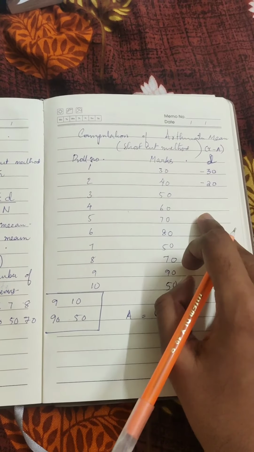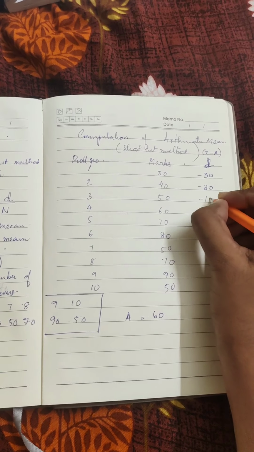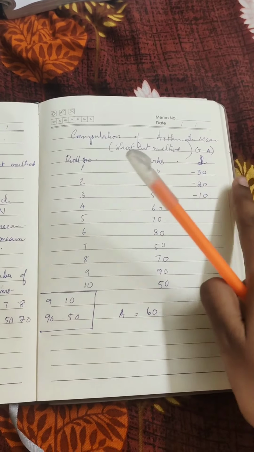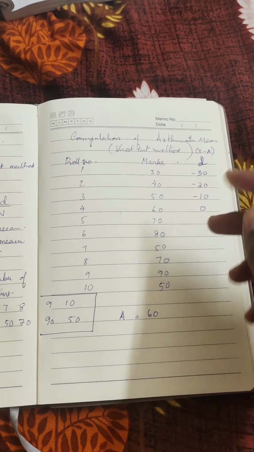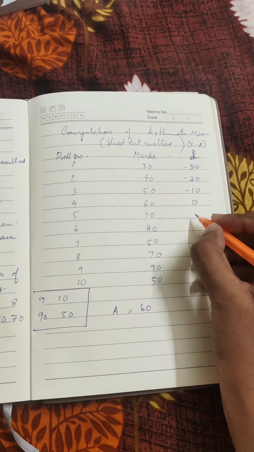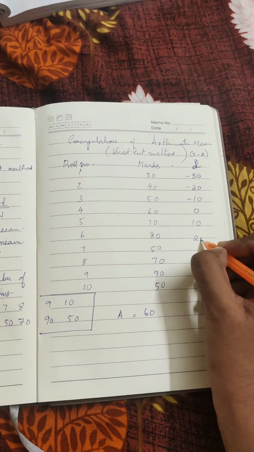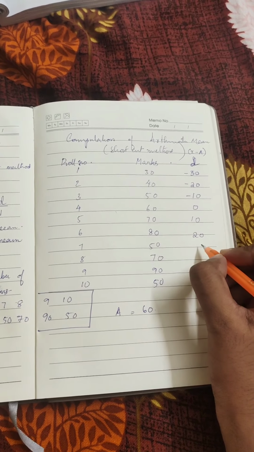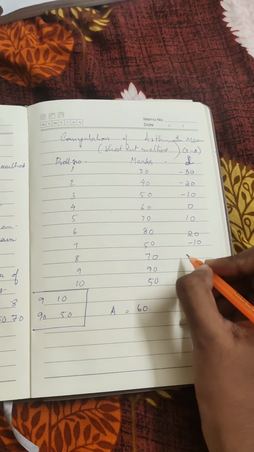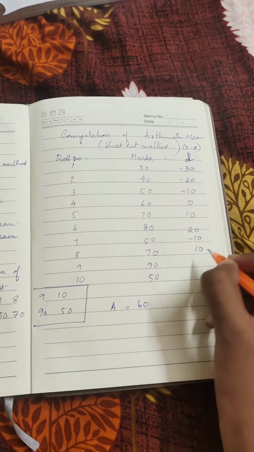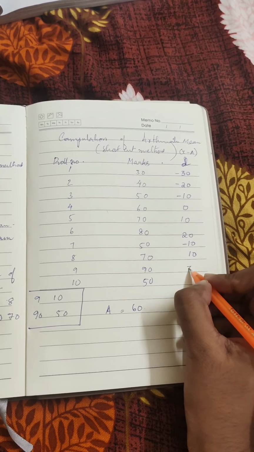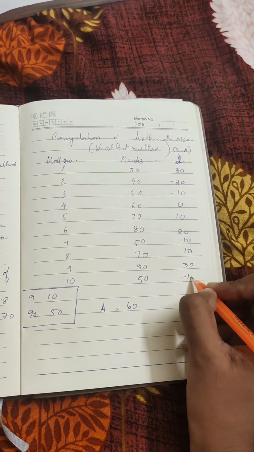Alright, then the next is minus 10, then 60 minus 60 is 0, then 70 minus 60 is 10, 80 minus 60 is 20, 50 minus 60 is minus 10, then there is again a 10, then there is a 30, and then again a minus 10.